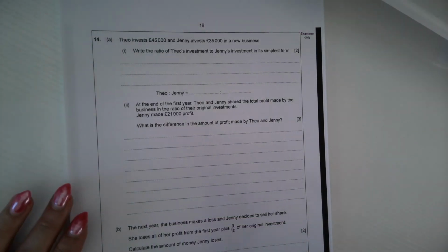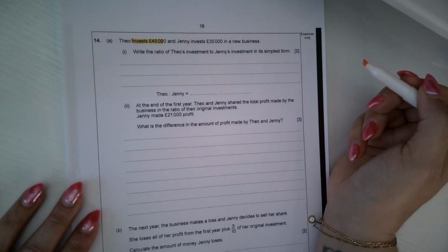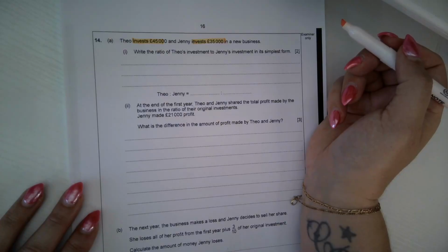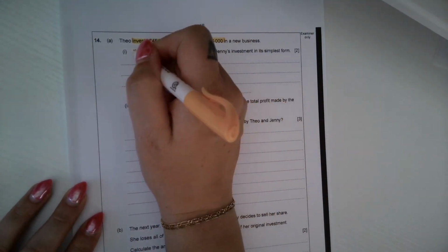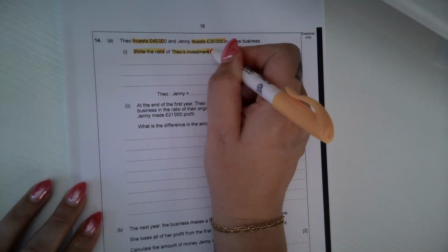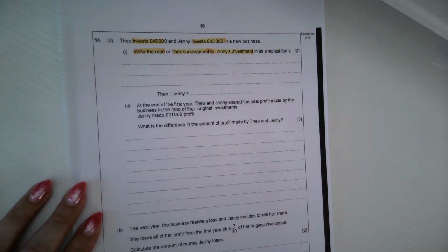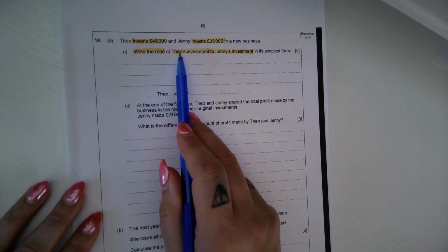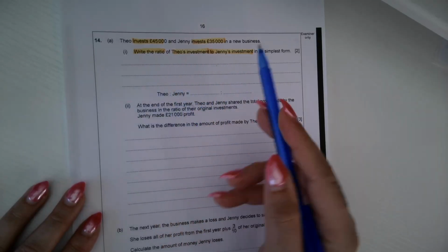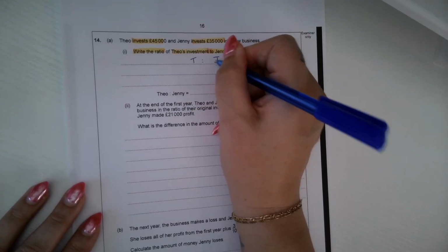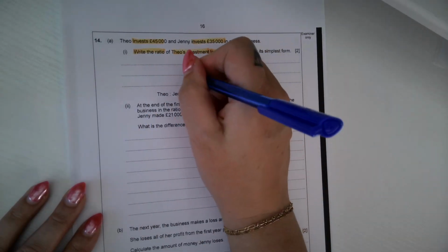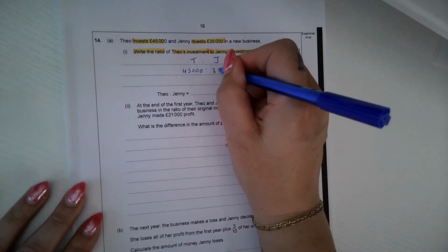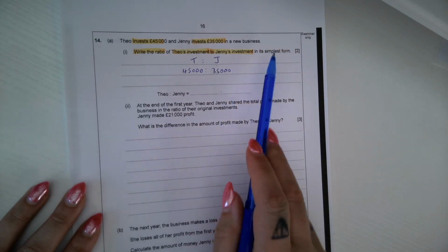Question 14a. Theo invests £45,000. Jenny invests £35,000 in a new business. Write the ratio of Theo's investment to Jenny's investment in its simplest form. Okay, so what's important here is we write them in the order that this is written. So we're doing Theo's investment to Jenny's investment. Theo invests £45,000. Jenny invests £35,000. We want it in its simplest form.